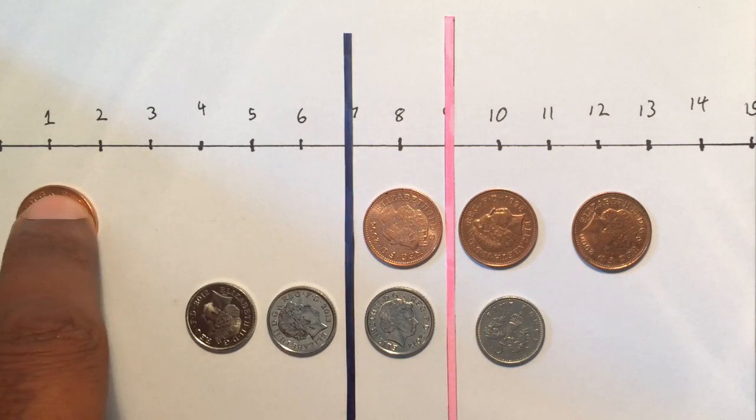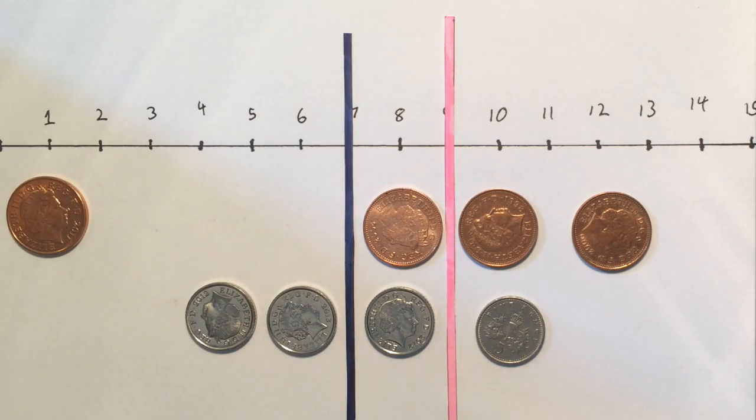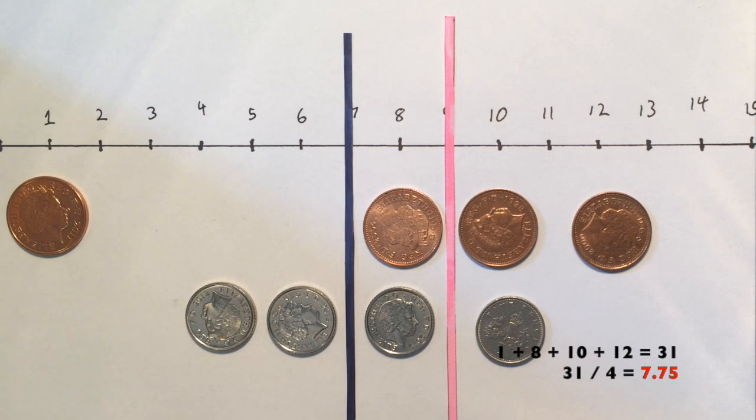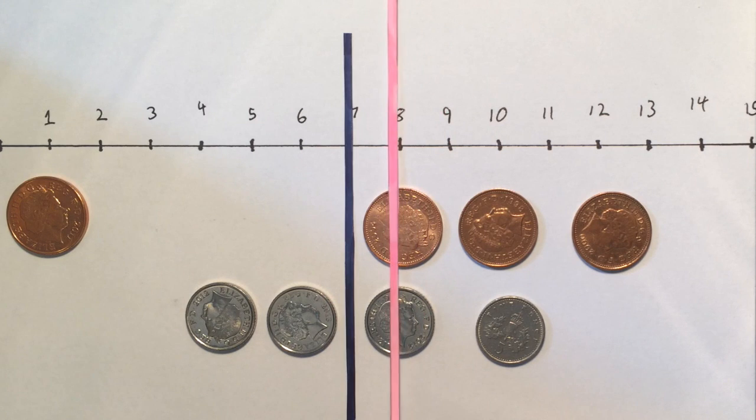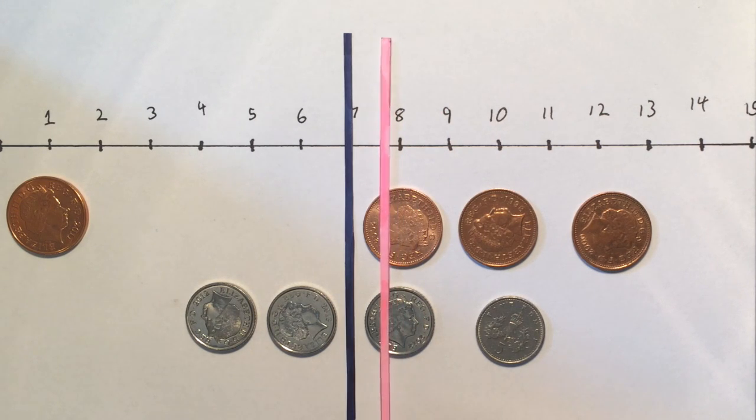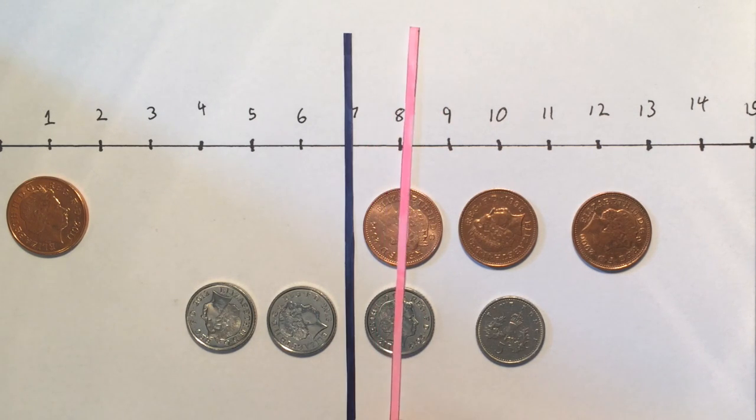Let's take the other example again. What if we then moved one of Penny's scores over to 1? Does Penny still do better than Silver? Well, the answer is yes. Even if you change Penny's score to 1, Silver stays with his average of 7, that's the mean. But if you add up 1, 8, 10, and 12 together and divide that by 4, you still end up with 7.75, which let's say is somewhere around here.